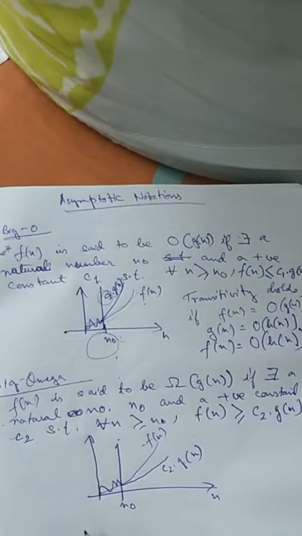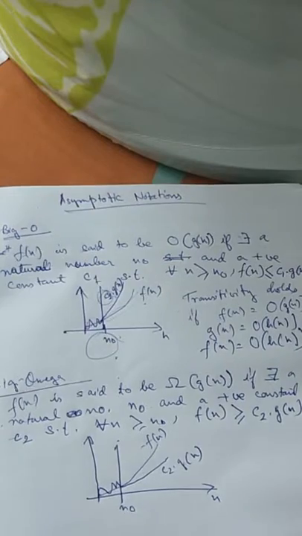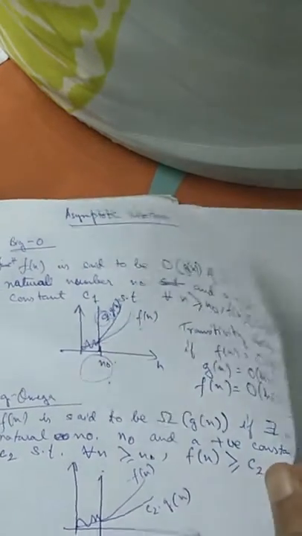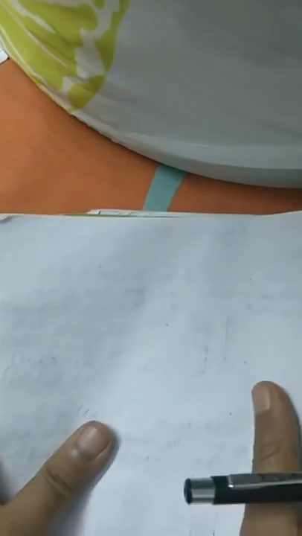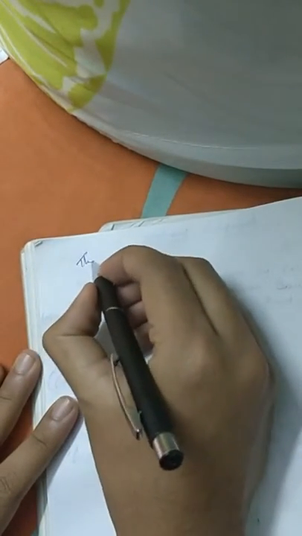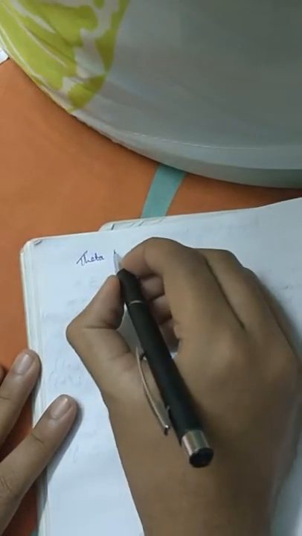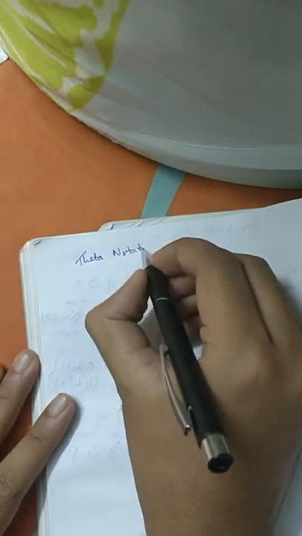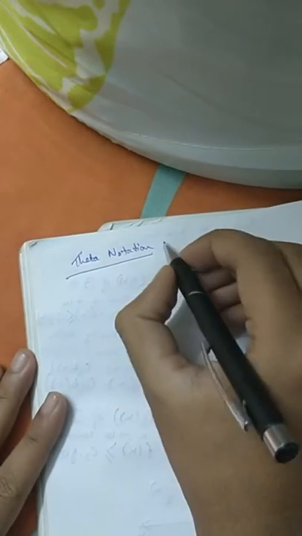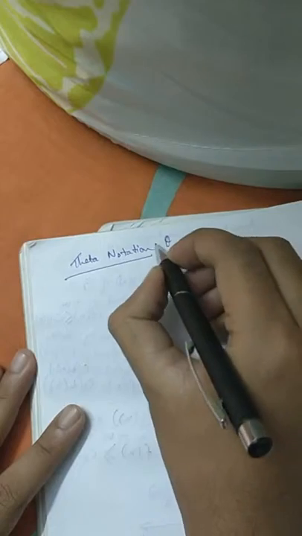So that's big omega, and we come to the theta notation. If both of these hold, we go into theta. Often we see in lectures that theta notation is being used.